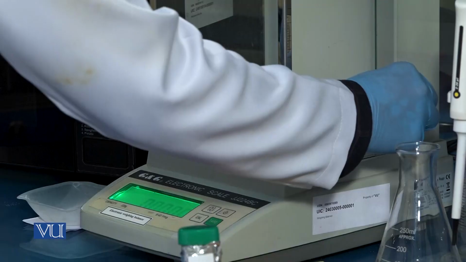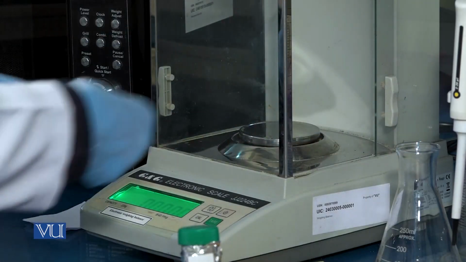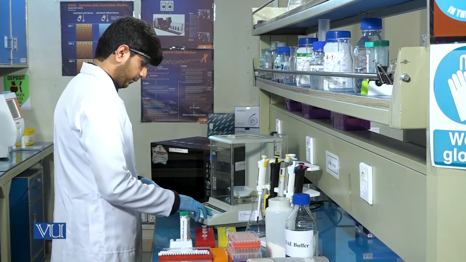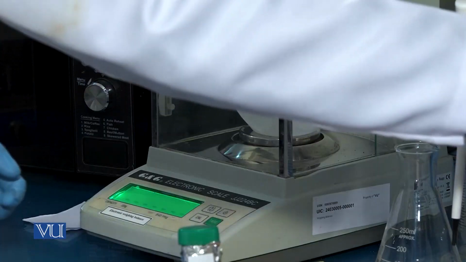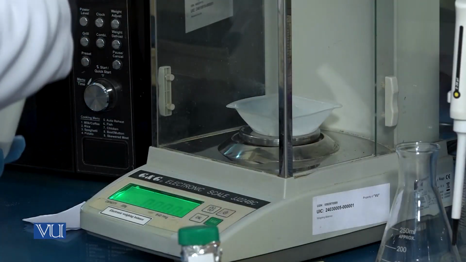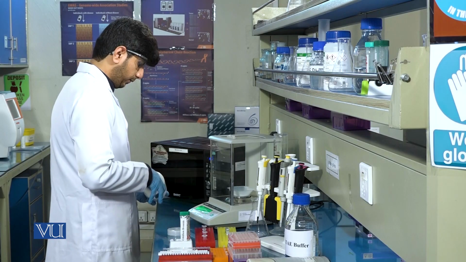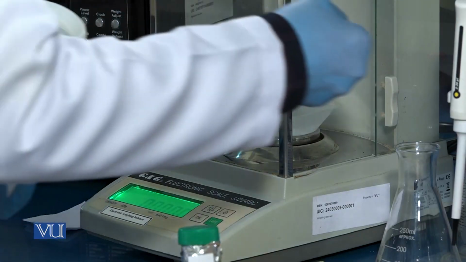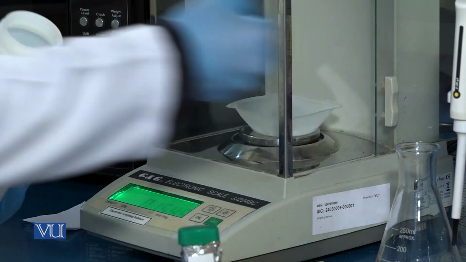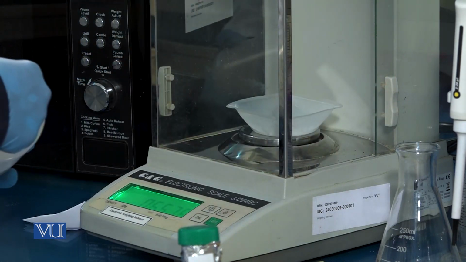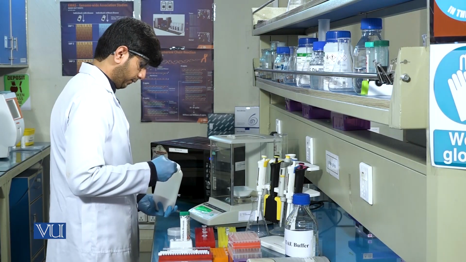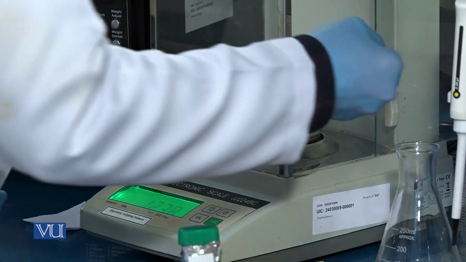First of all, we will weigh the agarose powder with the help of a weighing balance. We will prepare a 0.8% to 1% agarose gel. For this purpose, we will weigh 1 gram of agarose and add it into 100 ml of TAE buffer.